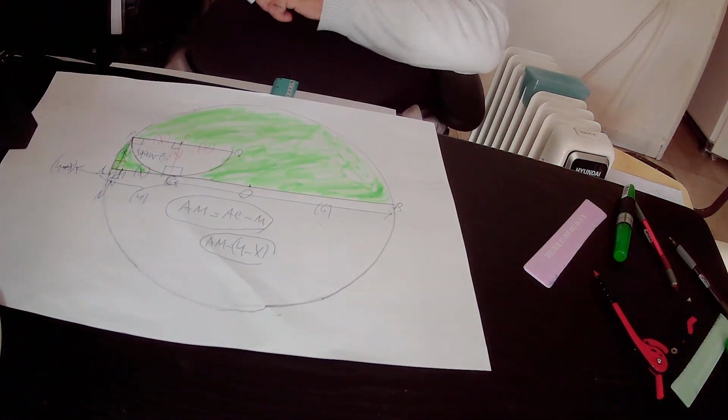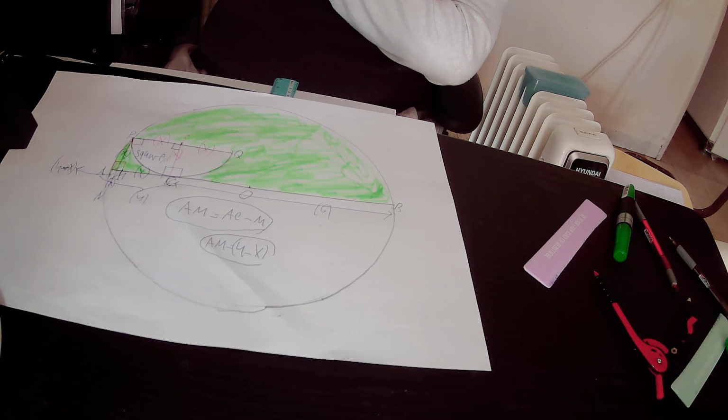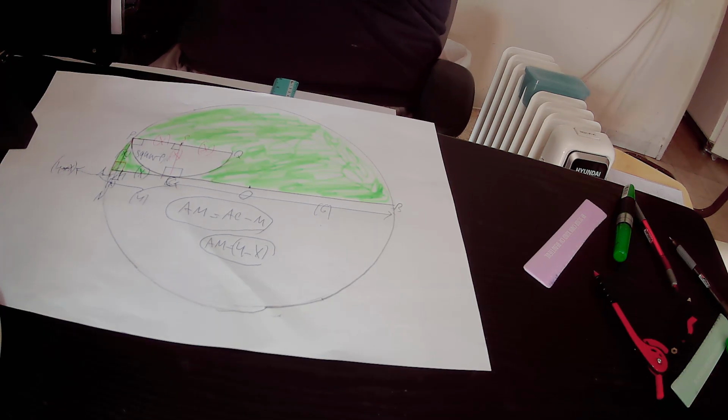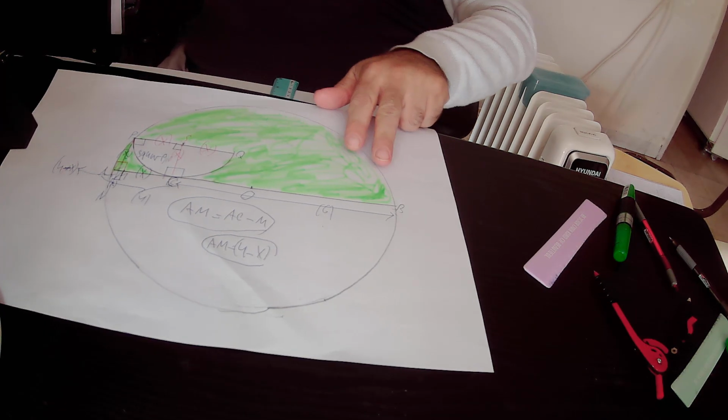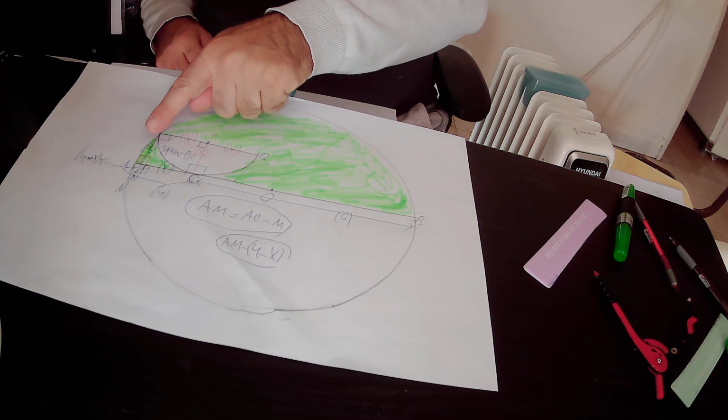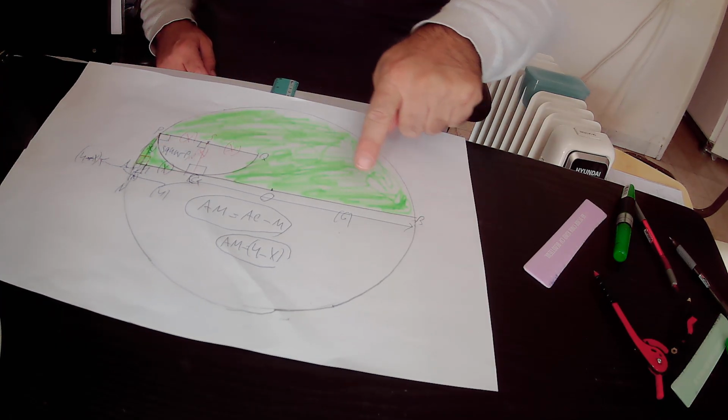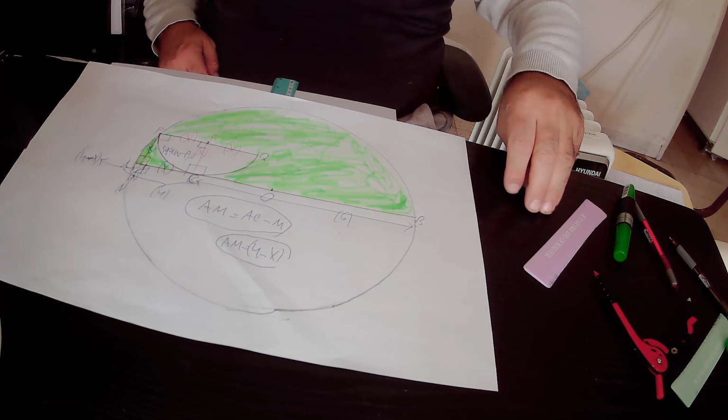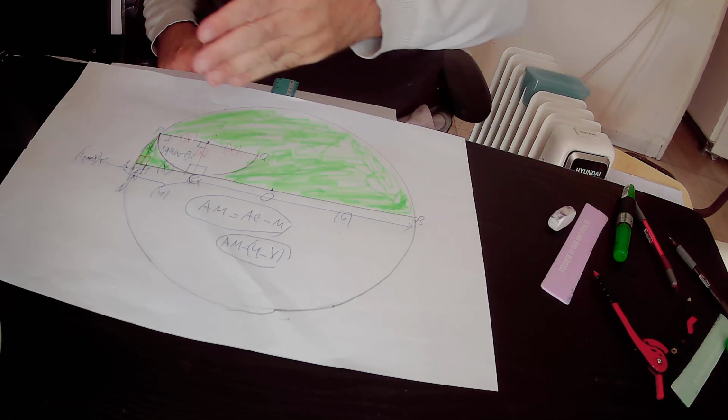Why? Because in our drawing, this is chord AB. This is the diameter of the big circle.